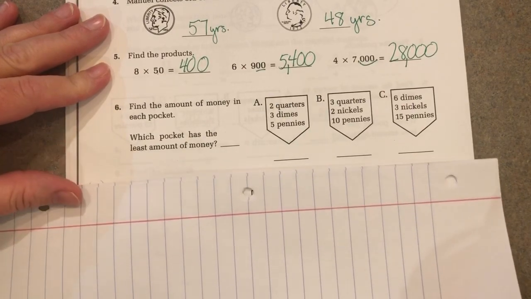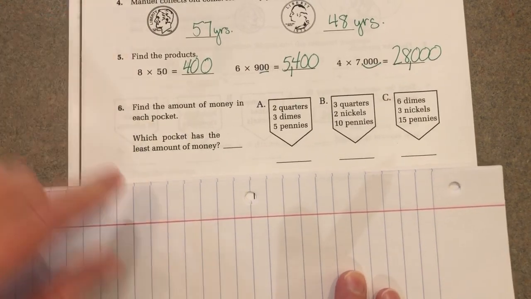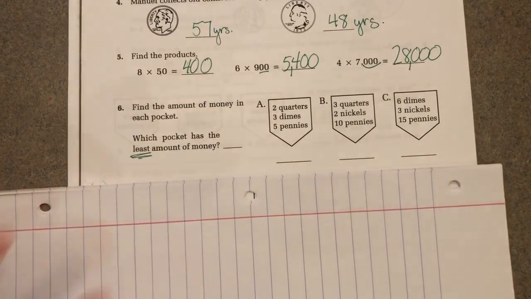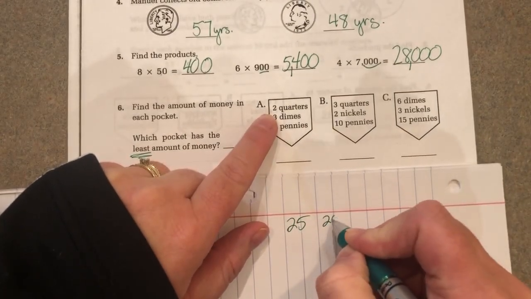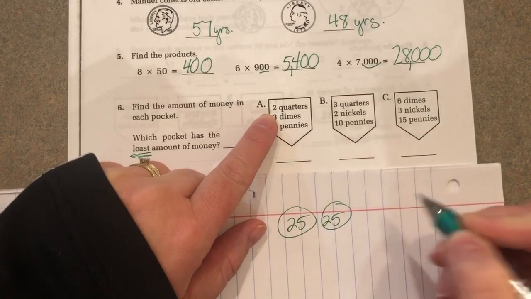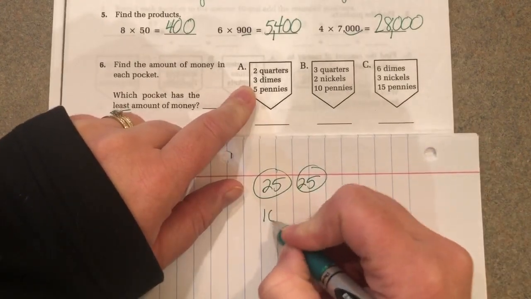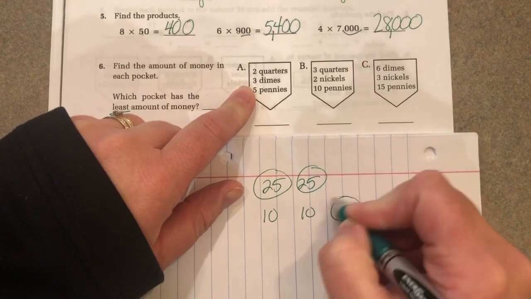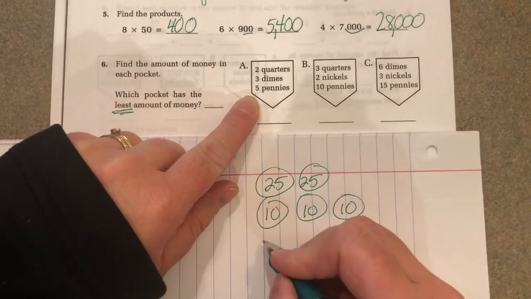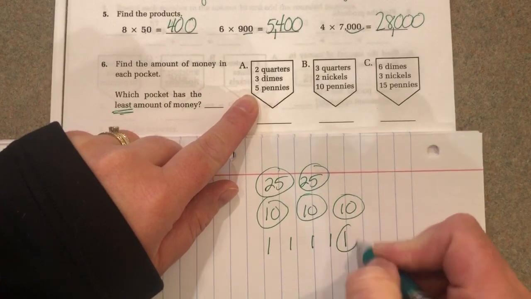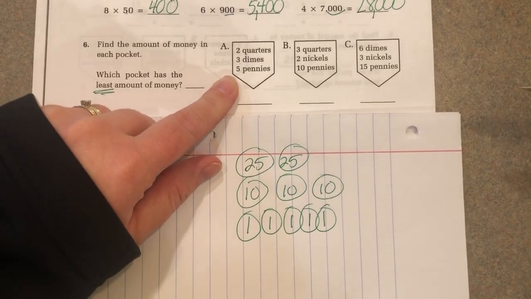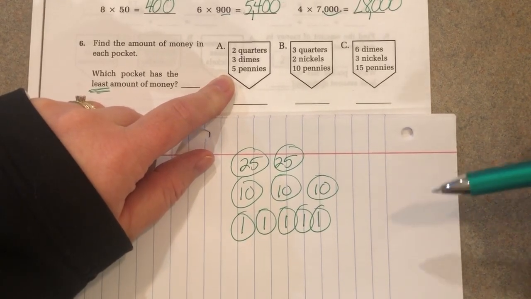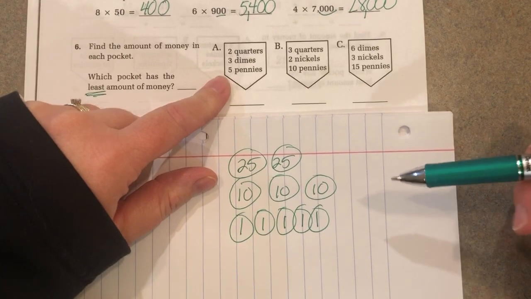Find the amount of money in each pocket, and then we're going to talk about which one has the least. So A has 2 quarters, so we have 25 and 25. 3 dimes, 10, 10, 10, and 5 pennies, 1, 2, 3, 4, 5. And you don't have to do all these steps, but sometimes it helps to make sure that you get to a right answer when you're not doing things in your head.